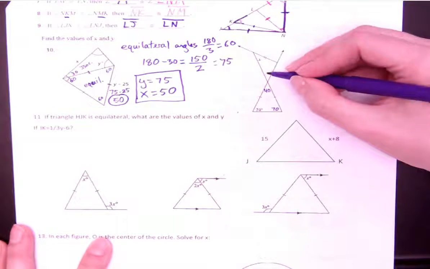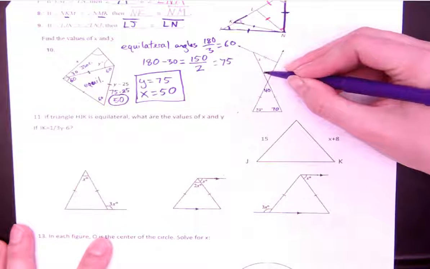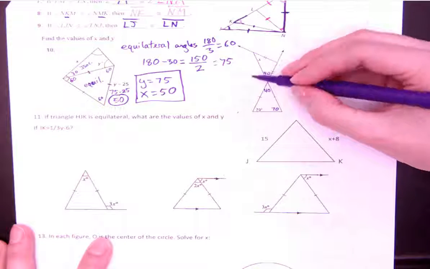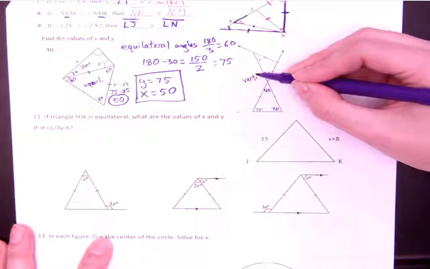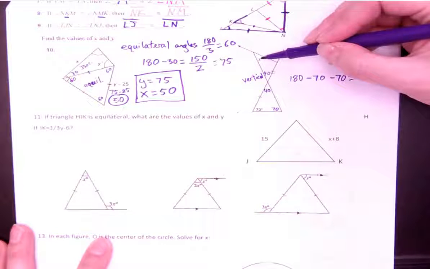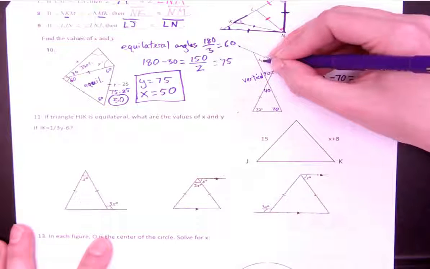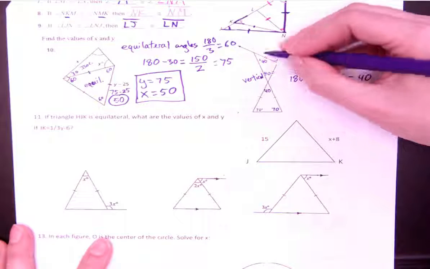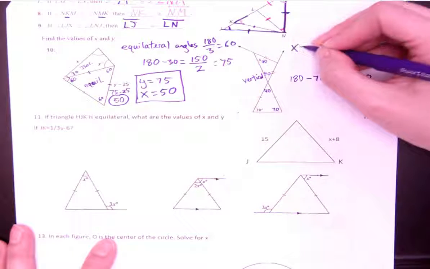If this is 40, what's this angle? 40. How do I know? Vertical angles. And if this angle's 40, what's that angle? 40. How do I know? Yeah, because it's the isosceles triangle, so x equals 40.